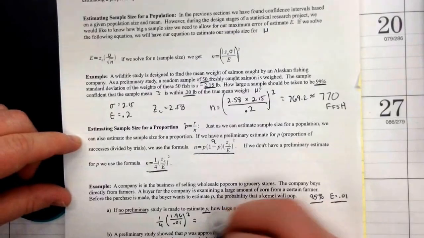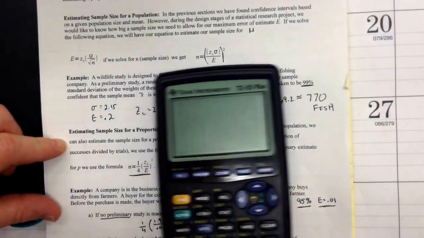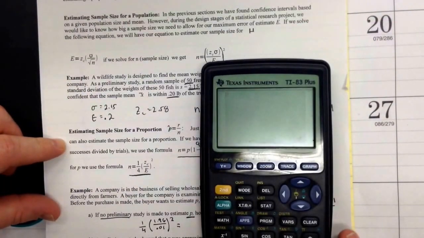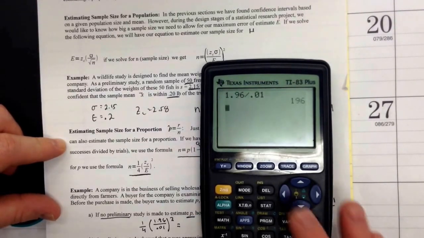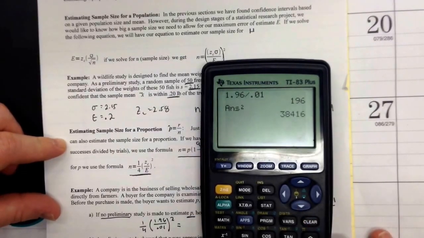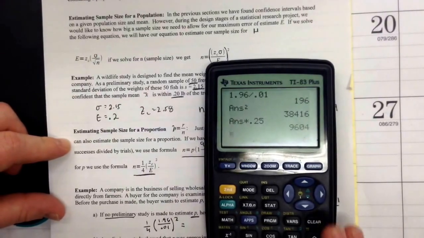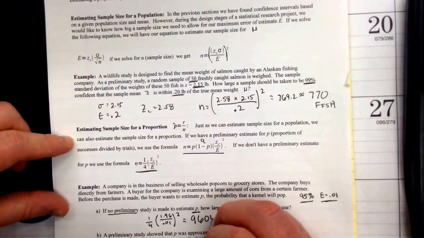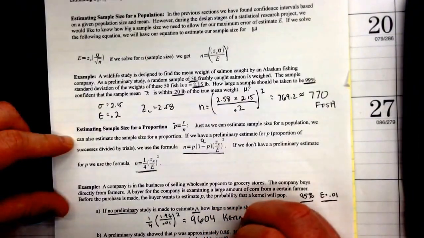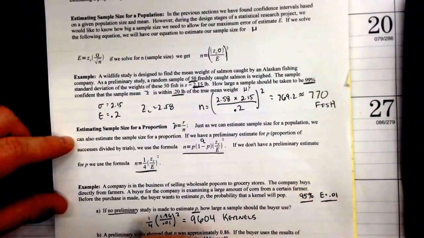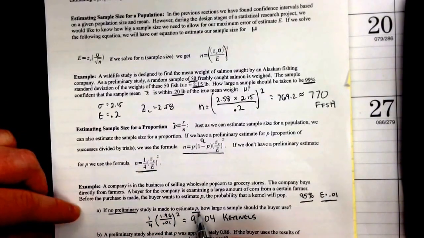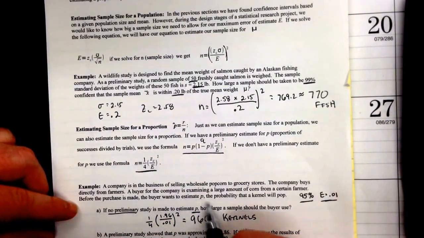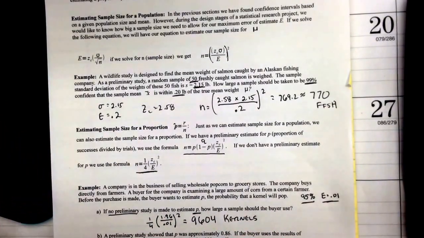When I do that, there we get 9,604 kernels. Again, this is not having done any preliminary study, not knowing the success that they have on their kernels.